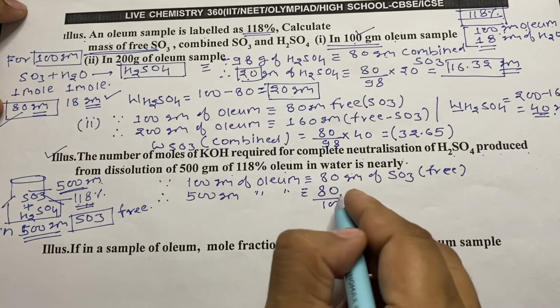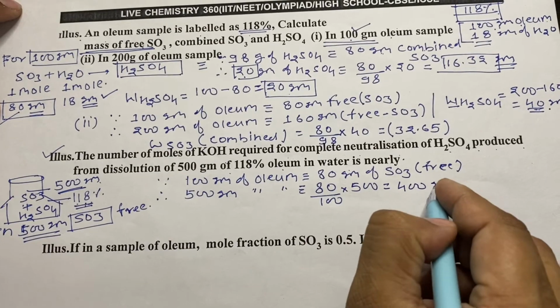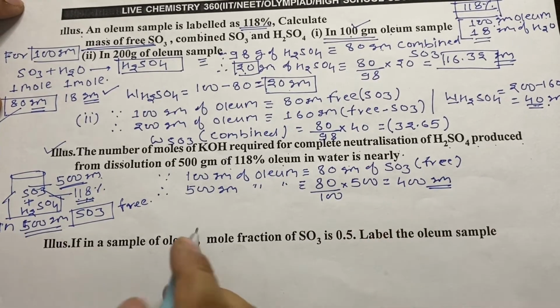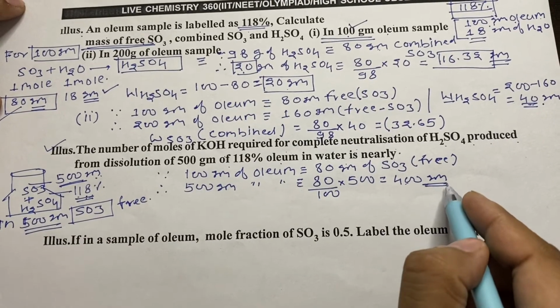It will be 400 gram. So the mass of free SO3 present in 500 gram of oleum will be 400 gram.